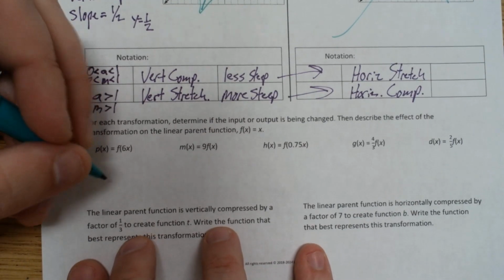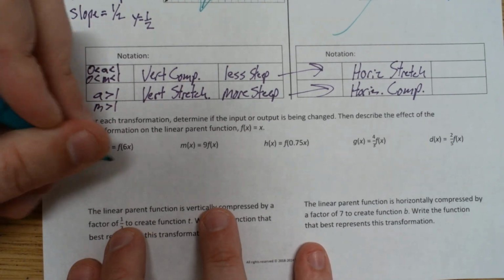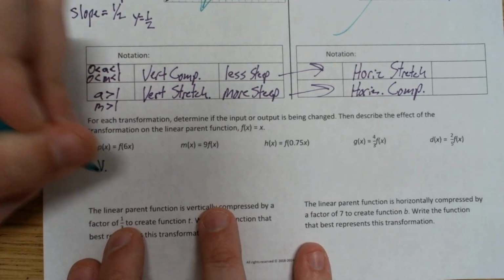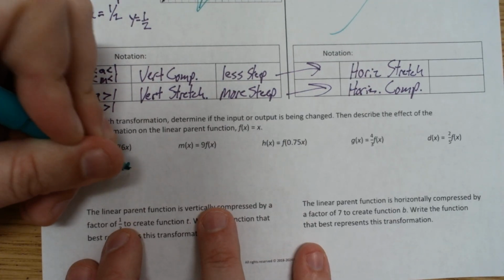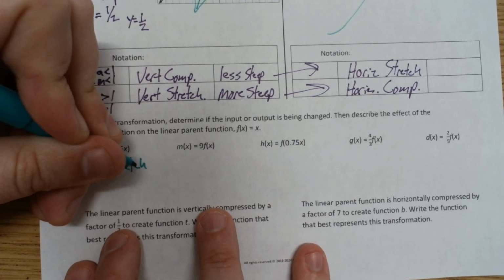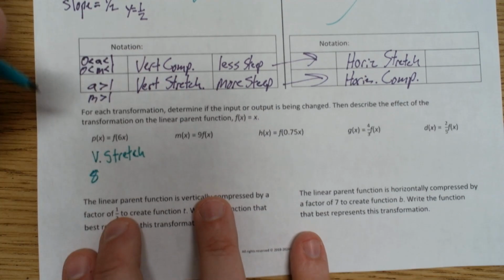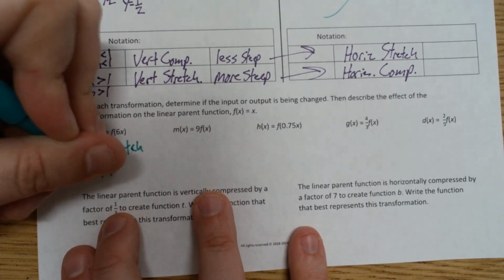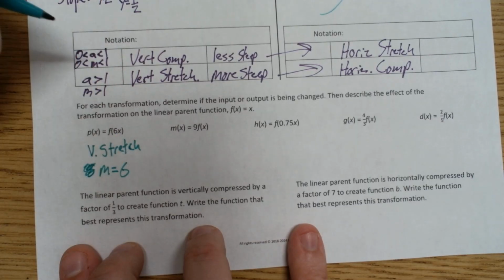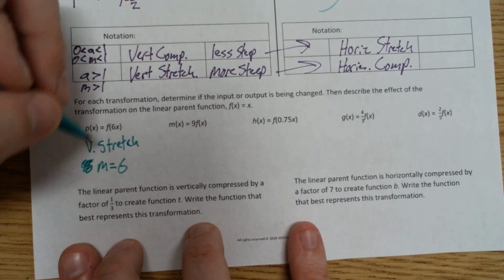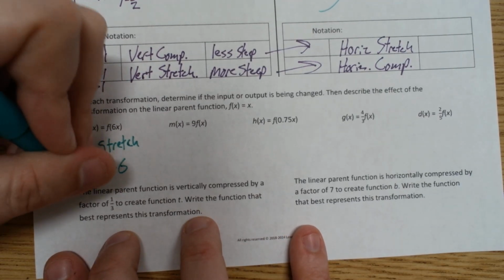I'm going to say this one would be a vertical stretch, and let's just put m for slope. Slope of 6.